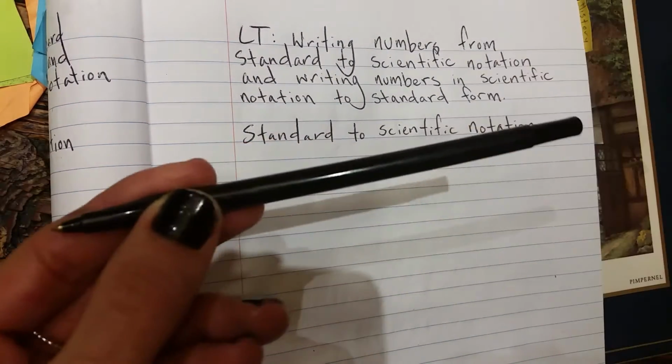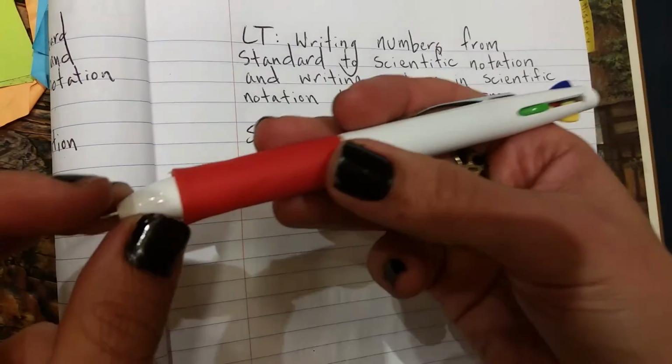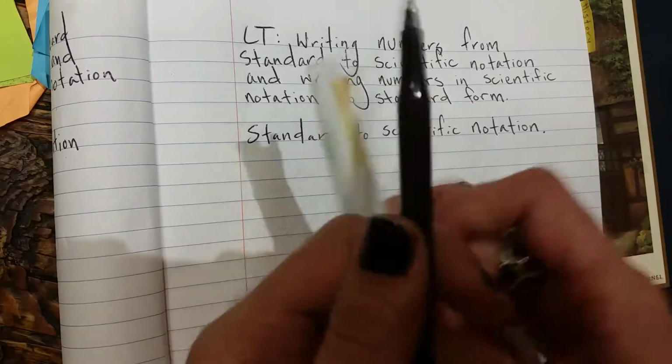Today you are going to need a pencil to take notes and a different color, either pencil or pen. Today I am going to use green.